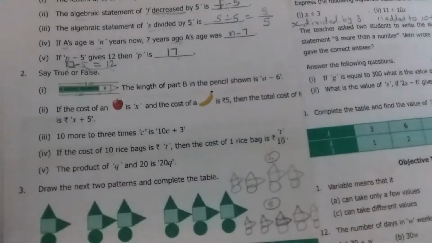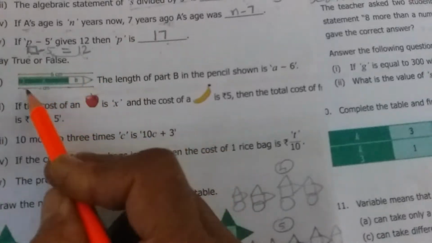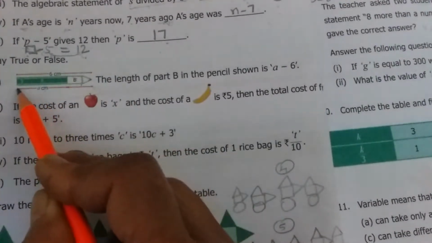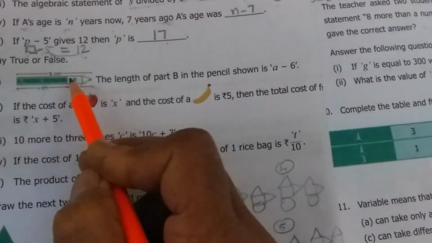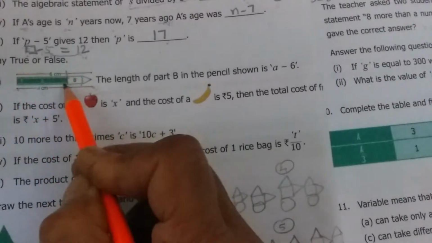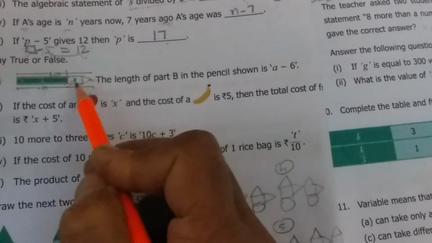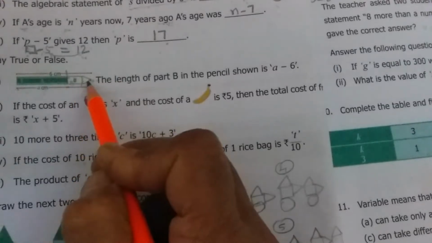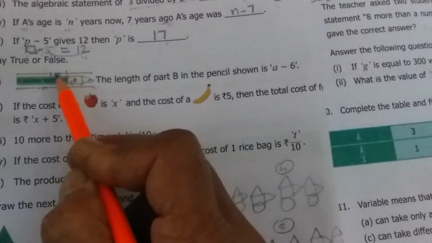Okay, next is true or false. Look at the question. You are given a diagram of a pencil. A drawing of a pencil is given. The total length of the pencil is a centimeter. You can see that red line from this point to this point. The total length is a centimeter. And here the green marking is done. This green shaded portion is 6 centimeter. This is the sharpened portion. The sharpened portion is named B. You sharpen it, no? So after sharpening, the remaining pencil is 6, and this part is B, and the full length is a.